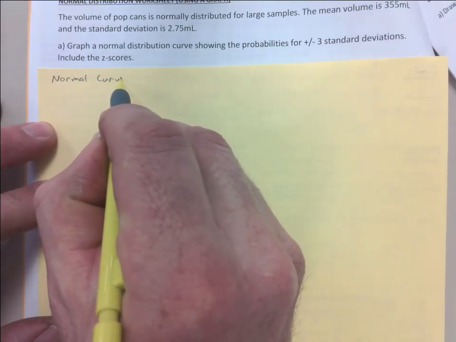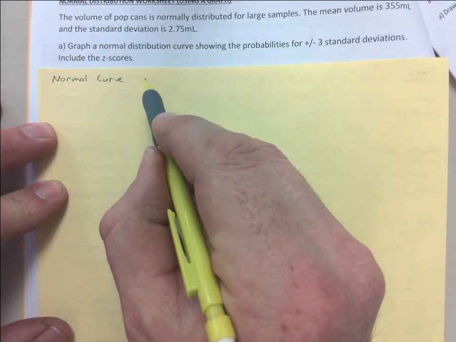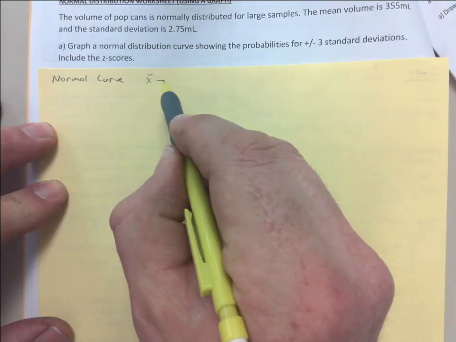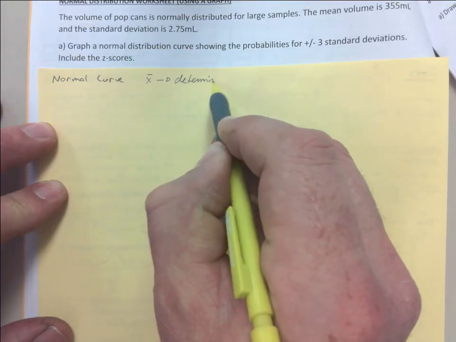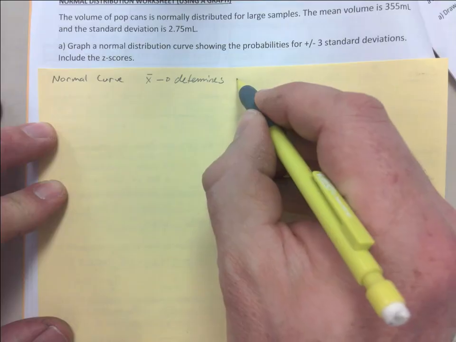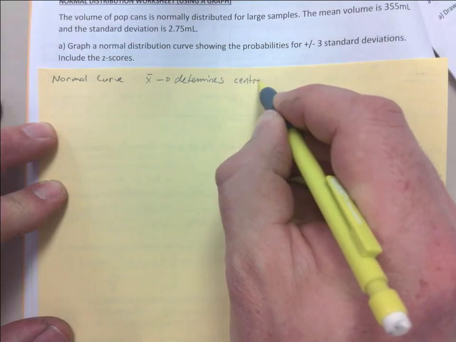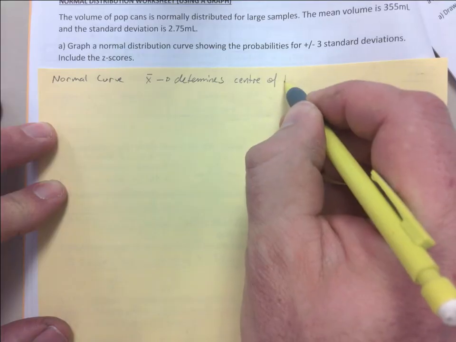Normal curve, okay, the mean determines the center of the bell curve.